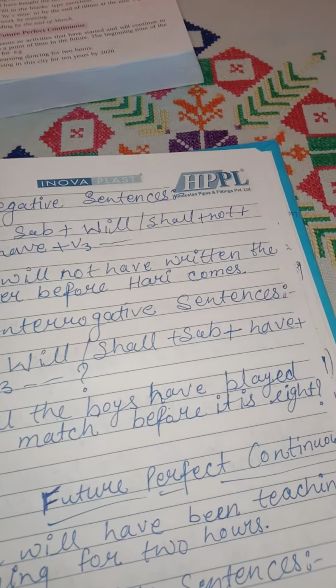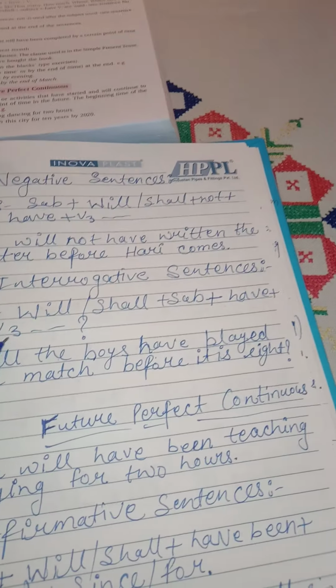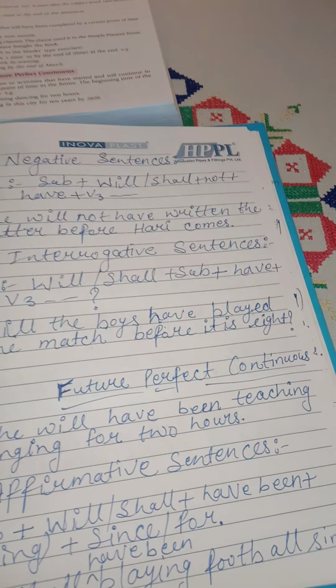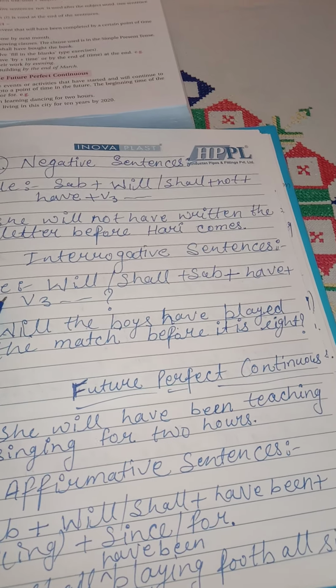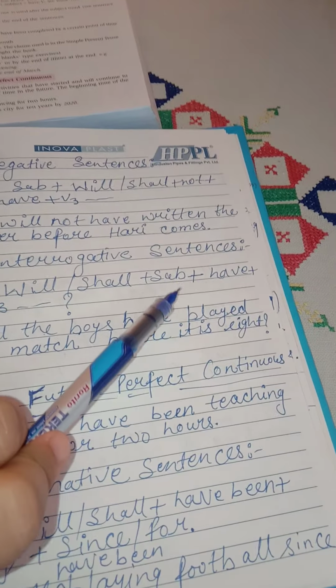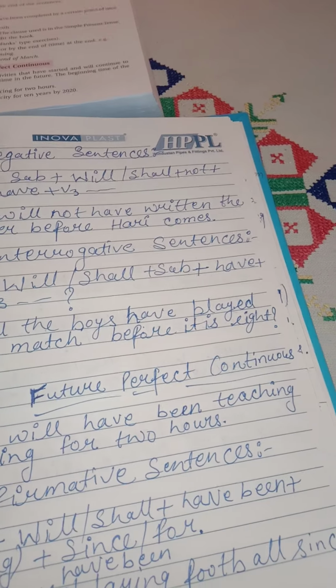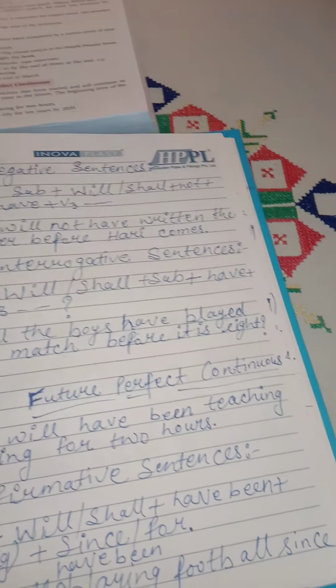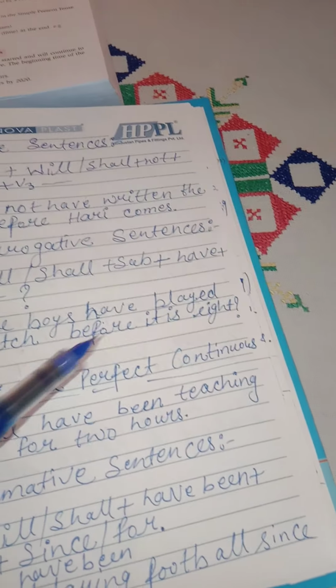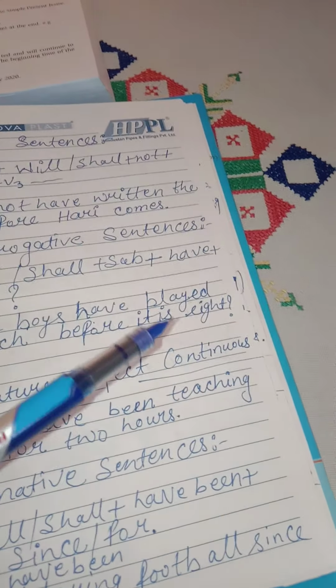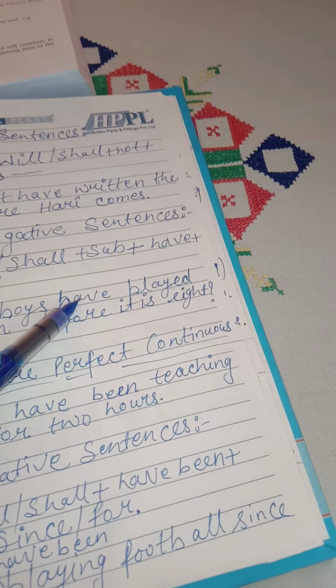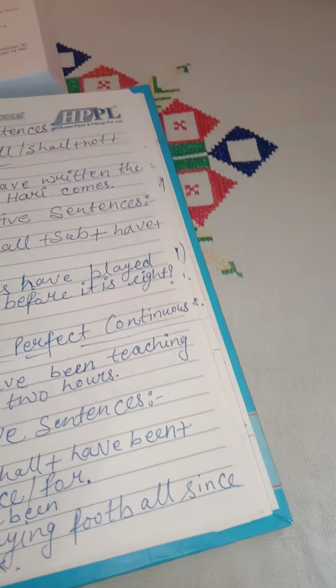Okay, the next is interrogative sentences. Interrogative में हम हमेशा helping verb से start करते हैं, then subject, then have and then verb की third form. So the rule for future perfect interrogative sentences is helping verb, then subject, then have, then verb की third form. So the sentence is, will the boys have played the match before the 8? Okay, so first helping verb, then subject, then have, then verb की third form and the remaining portion in question mark, most importantly.